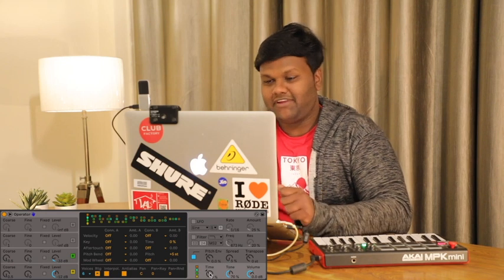So next we move on to our final section, which is the global section. On the global section, on the left you find the algorithm, and then you have time, which allows you to time stretch every envelope. And then you have tone. It's basically a low pass filter used to avoid aliasing. Due to being a digital synth, we can end up aliasing with things out of the band. So this knob actually helps us. And the volume knob controls the overall volume.